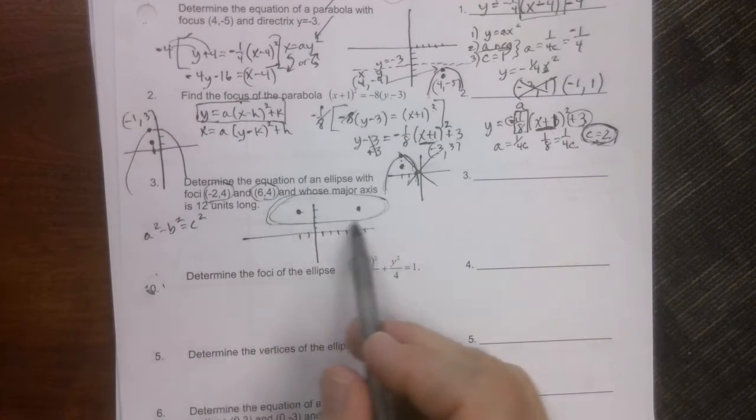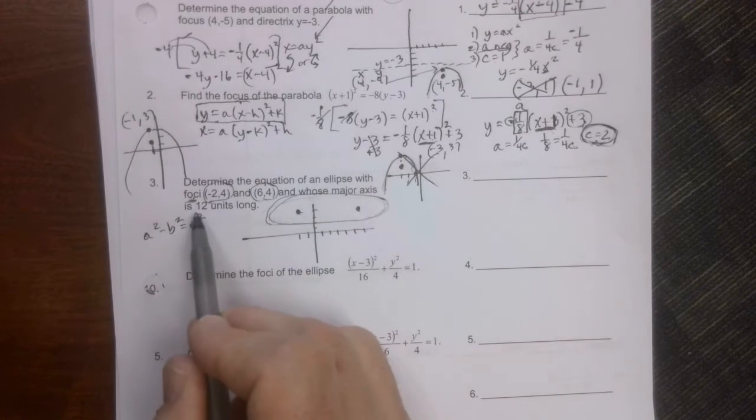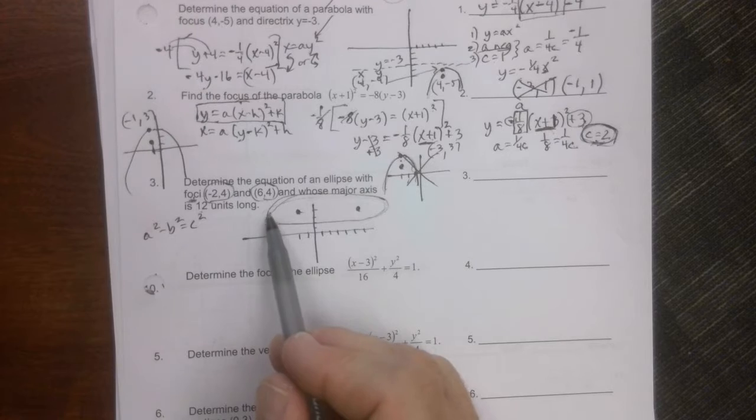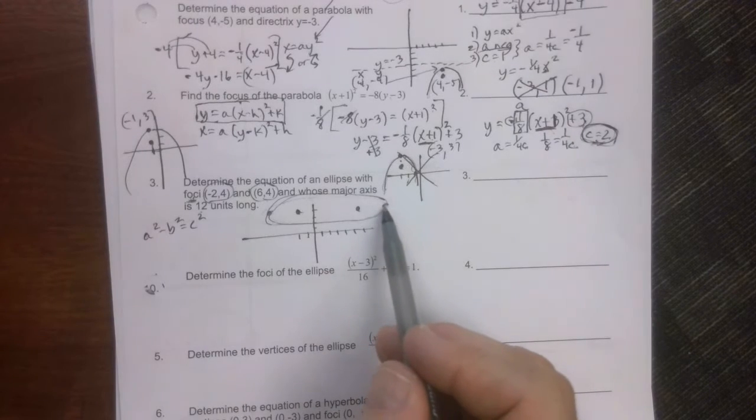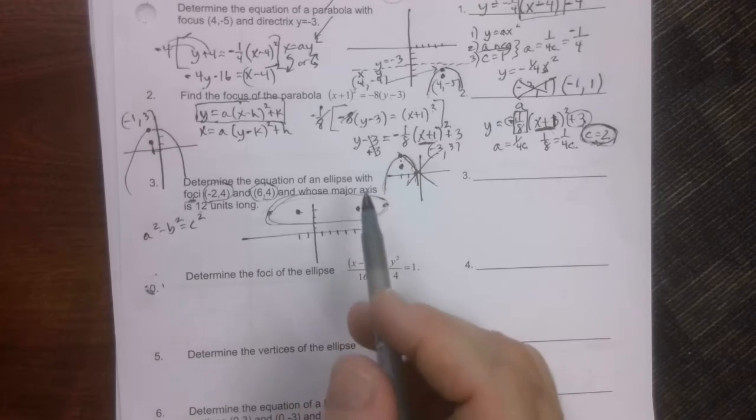It'd have to be longer this way because remember, the foci are always on the major axis. Major axis is the long axis. Now notice, it says the major axis is 12 units long. That means from here to here is 12. That means half of it would be the letter A.